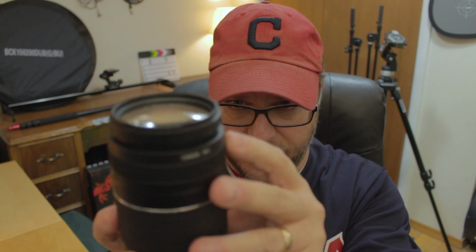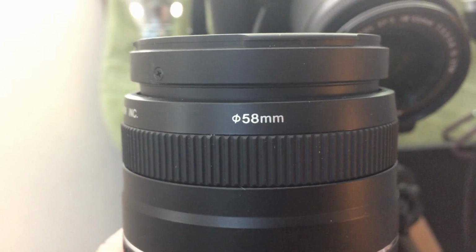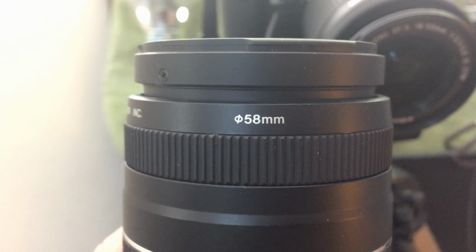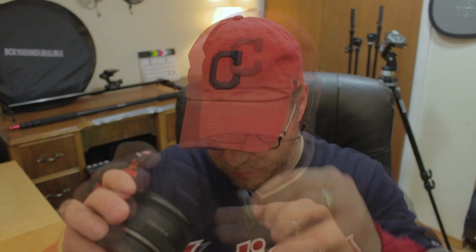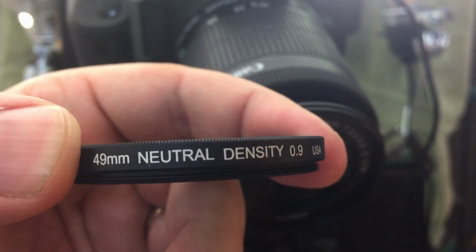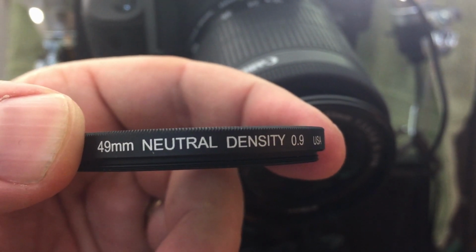Another thing I can tell you about these lenses is, if you look right here on my 75 to 300 mil, there's this marking here, 58 millimeters, okay? On my 50 mil, it says here 49 millimeters, and my kit lens that's mounted on this camera right now is marked as 58 millimeters. What that means is there are any number of filters that you can purchase. Let me see if I can get this open. All right. For example, I purchased this 49 millimeter neutral density filter.